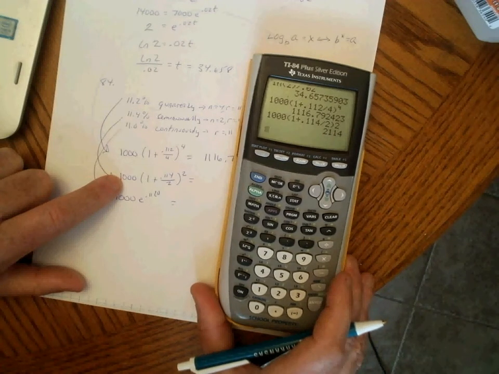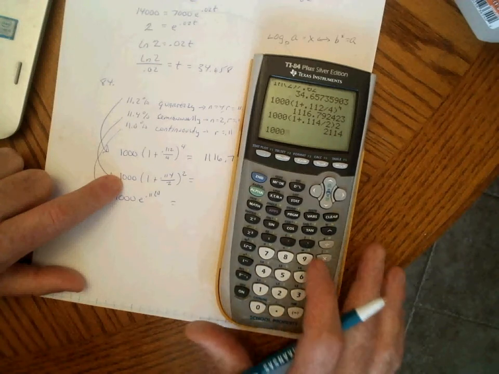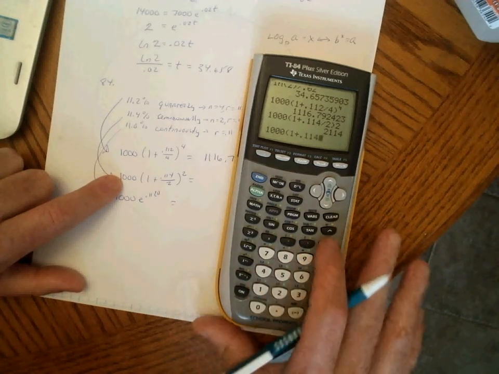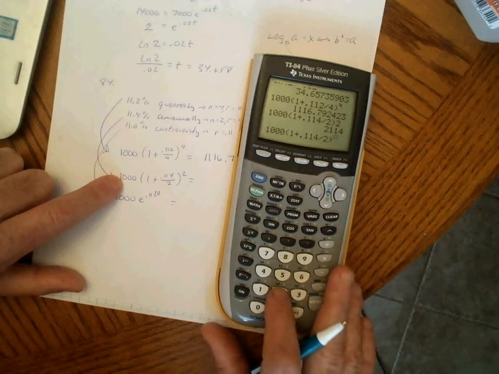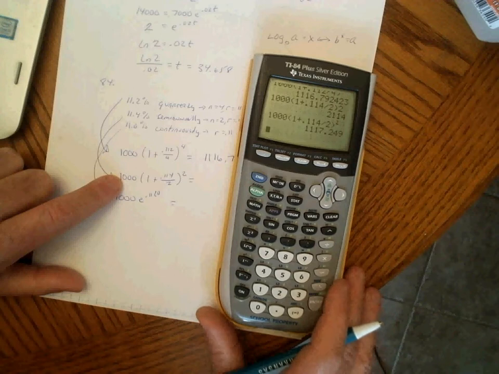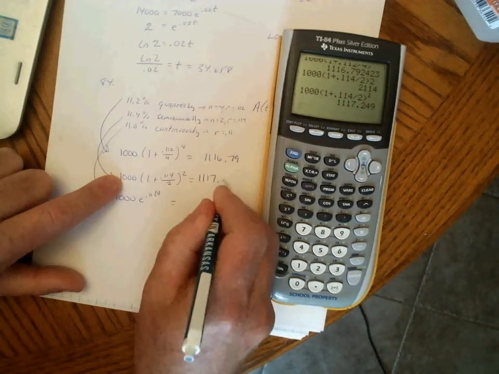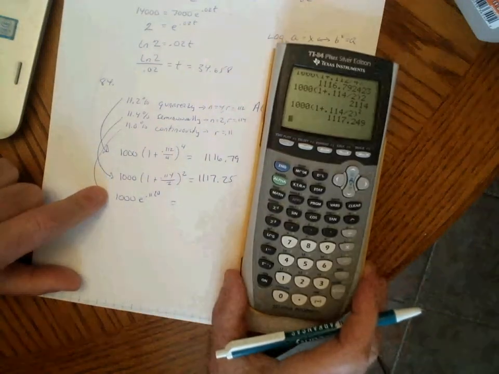Oh, we did something wrong. We multiply it by 2 instead. 1,000 times 1 plus 0.114 divided by 2 raised to the 2nd power. So that's giving us $1,117.25. That's better than the first one.